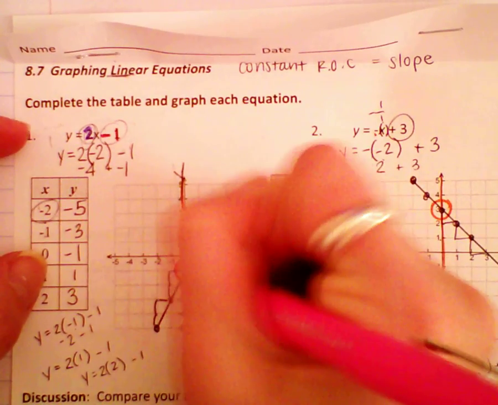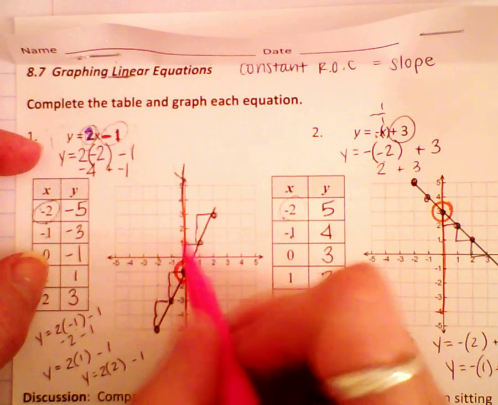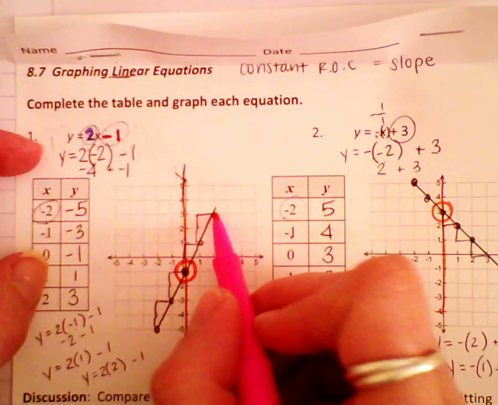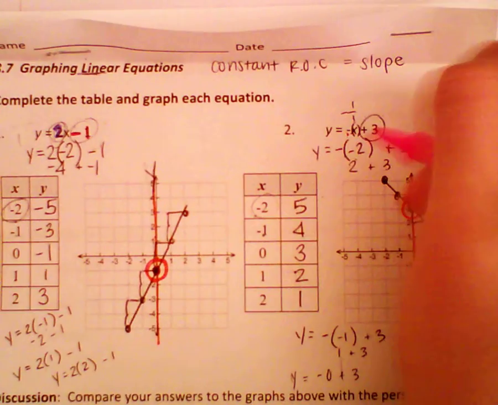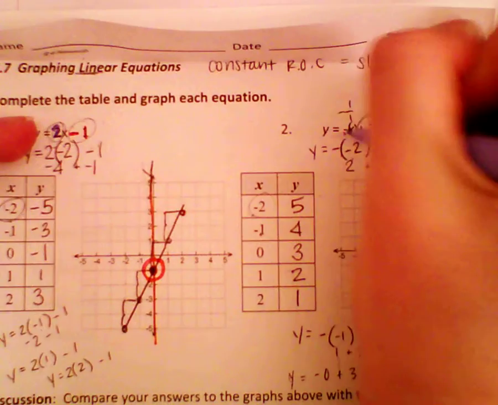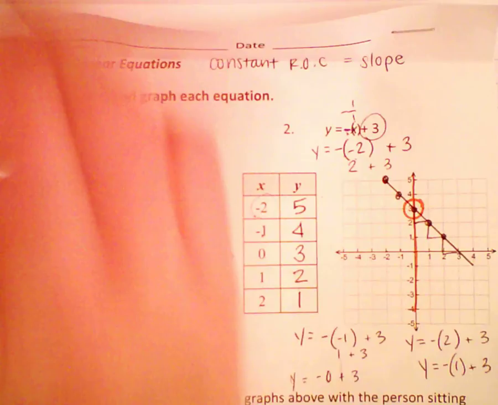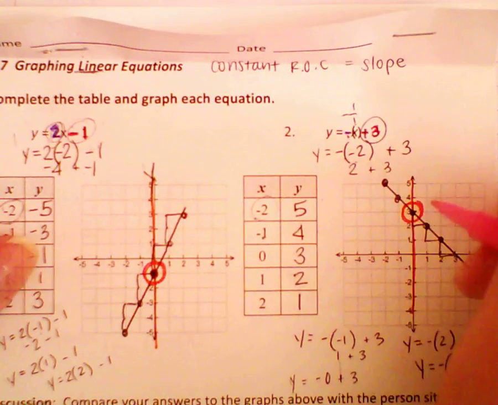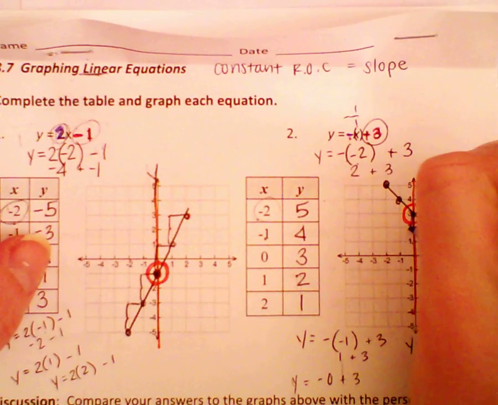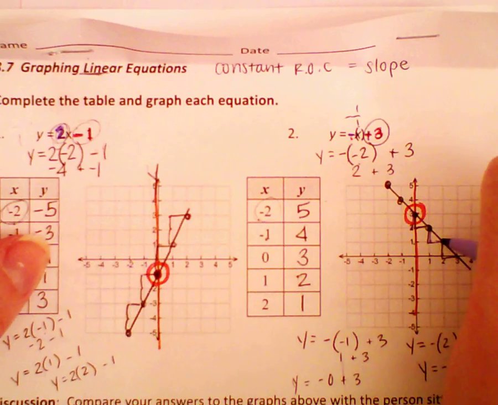Well, -1, and then I'm going up 2 over 1, up 2 over 1. Awesome. Number 2, my slope was -1. My y-intercept, +3. I started up at +3, and then I was going down 1 over 1, down 1 over 1, down 1 over 1.